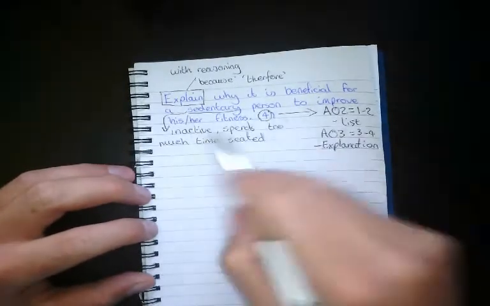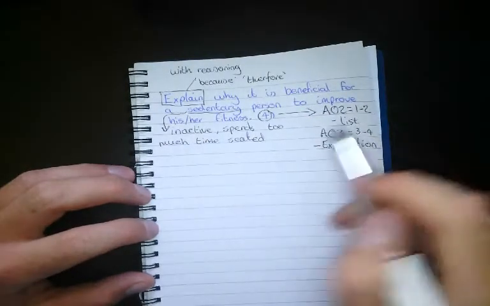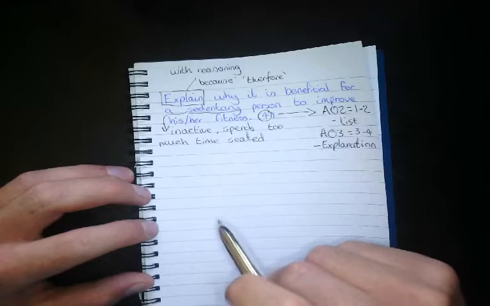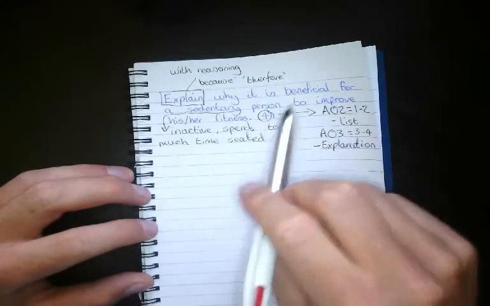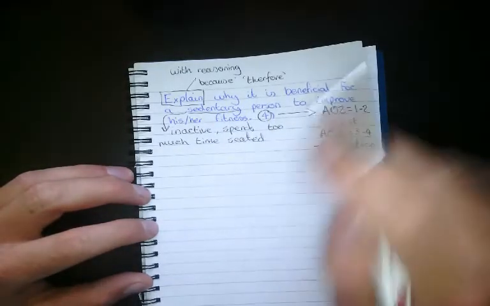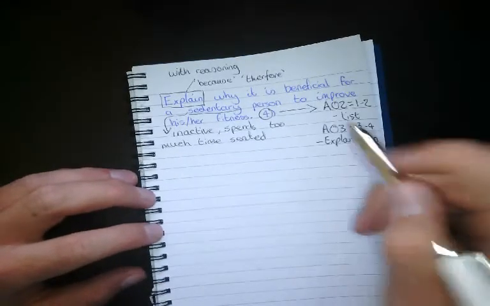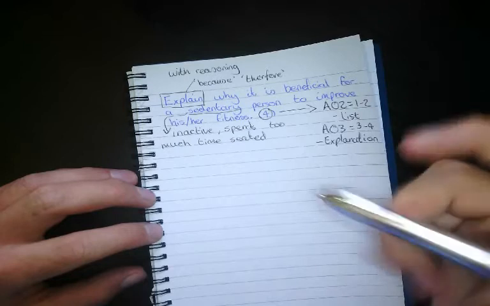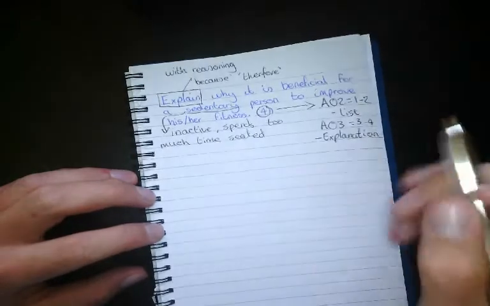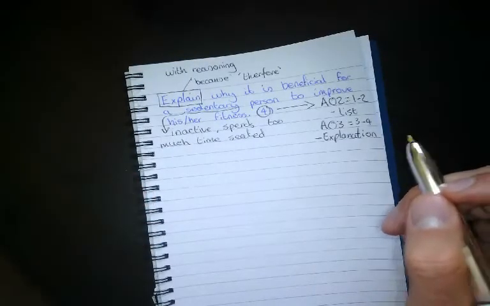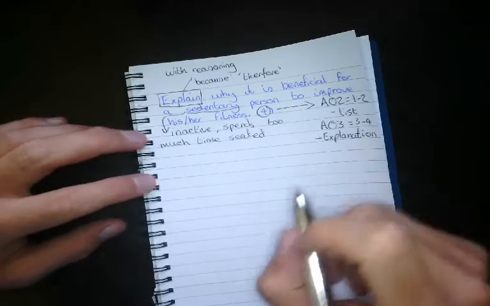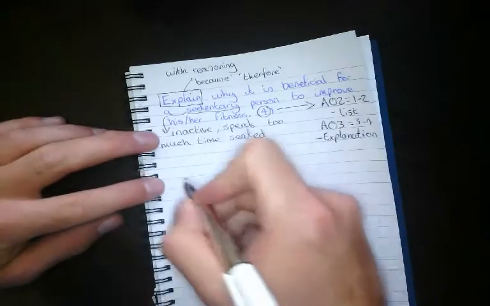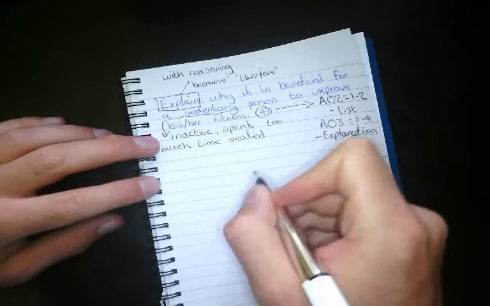Right, now we've done the short little process. Now we need to look at how to answer it. So you should know in your head a couple of reasons why it would be beneficial for a sedentary person to improve his or her fitness. You're going to look at physical, mental and social benefits. So a physical benefit would be to lower the risk of certain diseases. So for this example, I'm going to use heart disease.